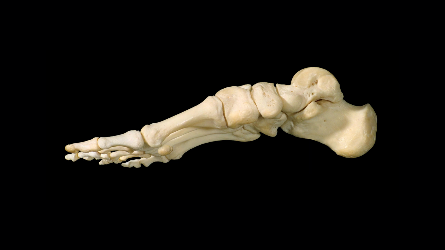Some prominent bony landmarks for the tarsal bones. This is the tuberosity of the calcaneus here. The plantar fascia, as well as a number of intrinsic muscles of the foot on the plantar side, attach into the tuberosity of the calcaneus. This is the sustentaculum tali of the calcaneus. It is named for sustaining, in other words, supporting the talus above.